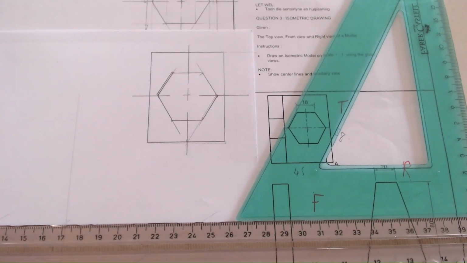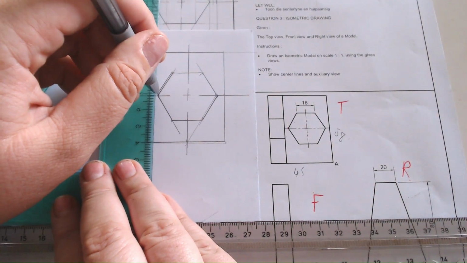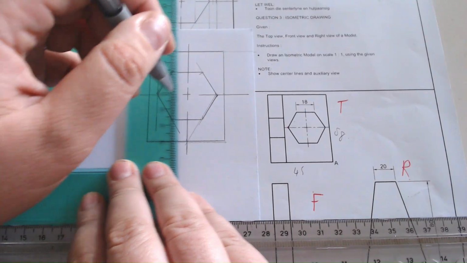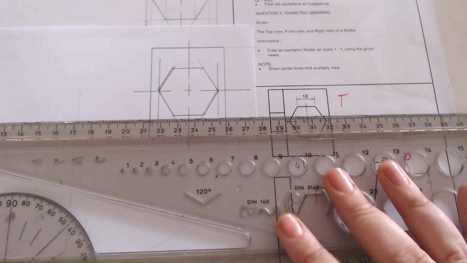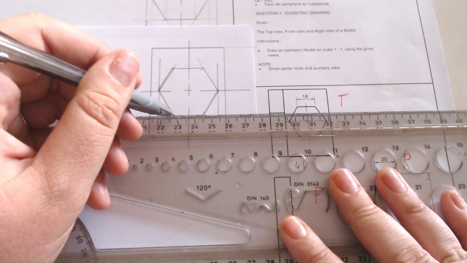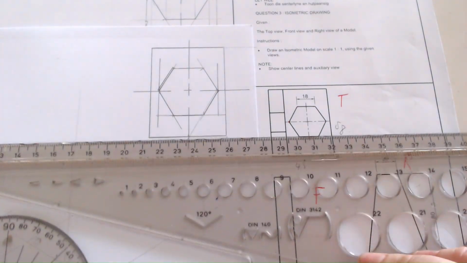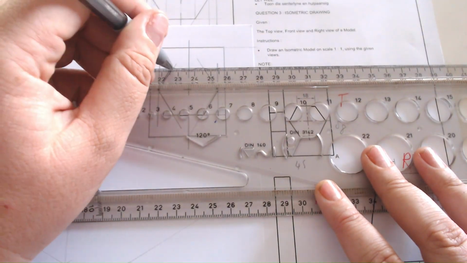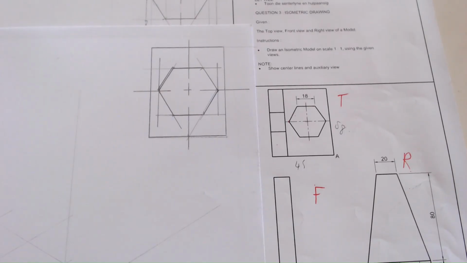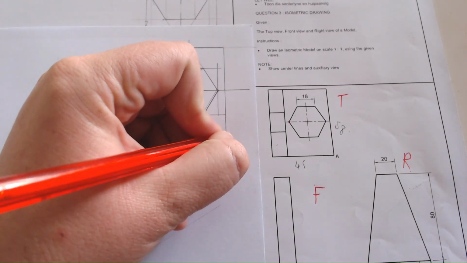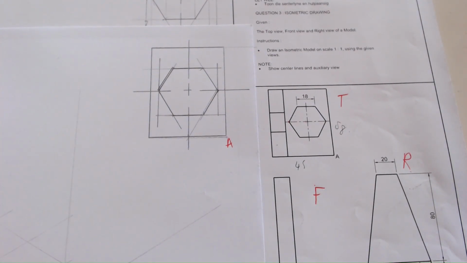Remember, you need to draw a square around your hexagon, right? So I'm quickly going to do that. Okay. I'm going to do it in pen so you can see. A is there. A is there.